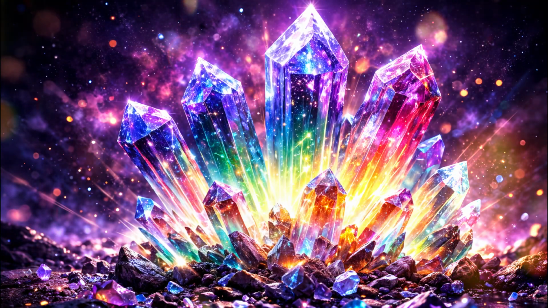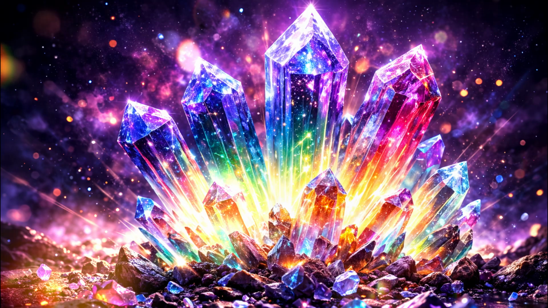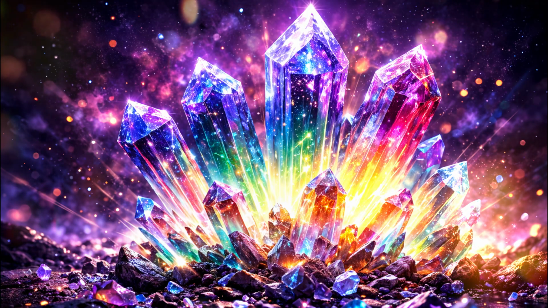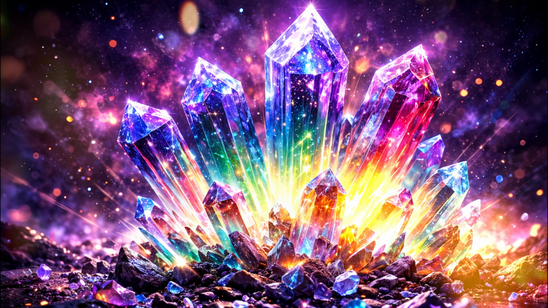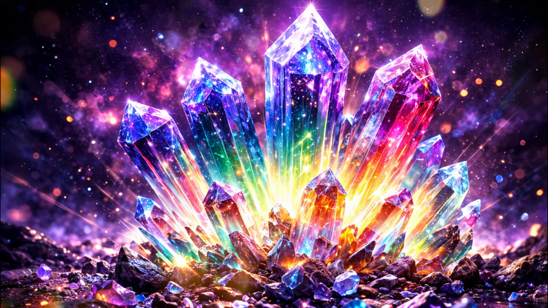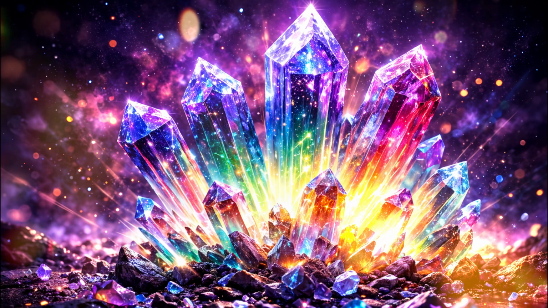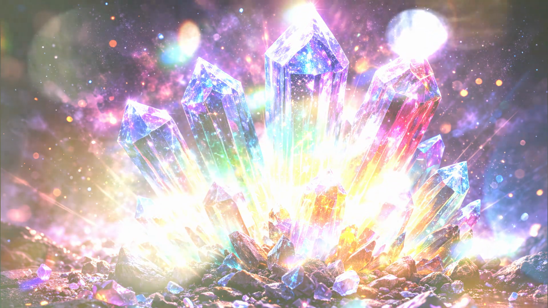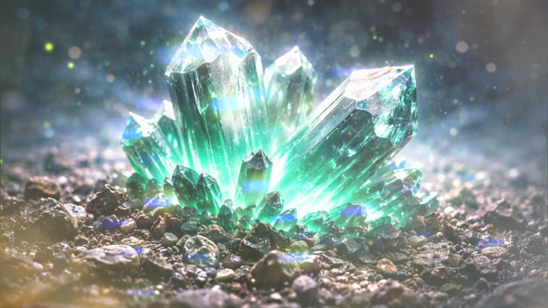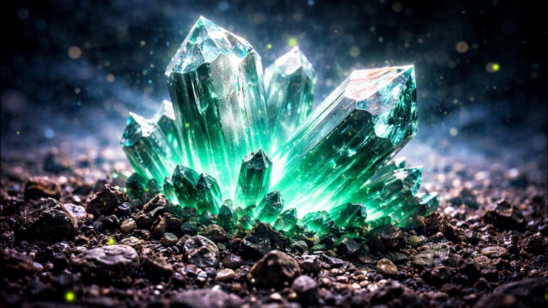In coastal environments, sea spray can leave behind delicate salt crystals on rocks and plants. As droplets evaporate, tiny cubes of halite remain, sparkling faintly in the light. Though small, these crystals form through the same orderly processes as larger mineral deposits.